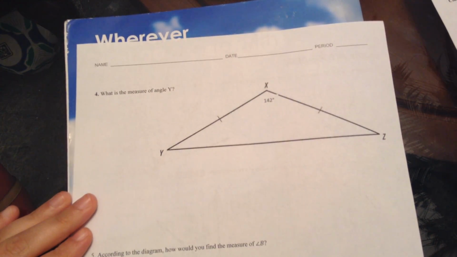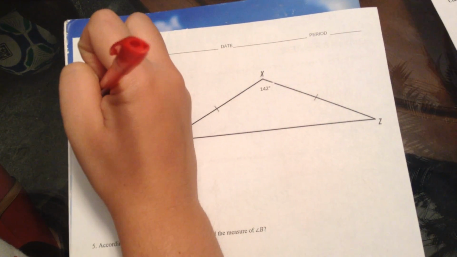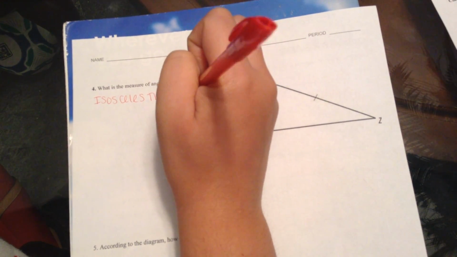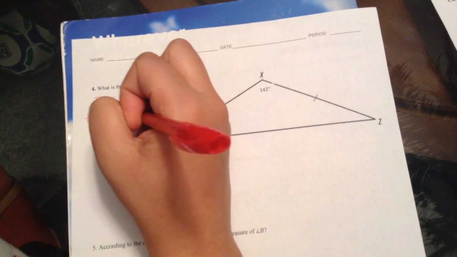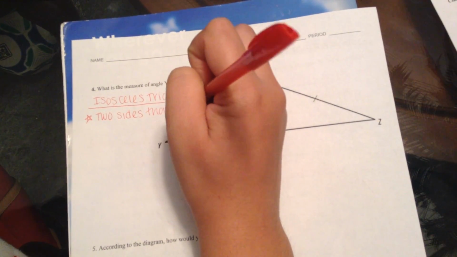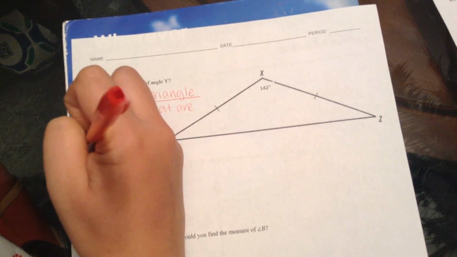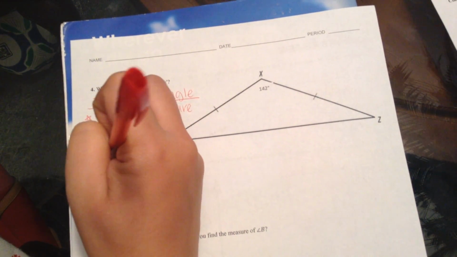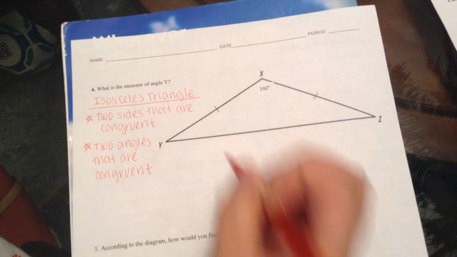In the back. So again, this is an isosceles triangle. And an isosceles triangle has two sides that are congruent and two angles that are congruent. Okay.